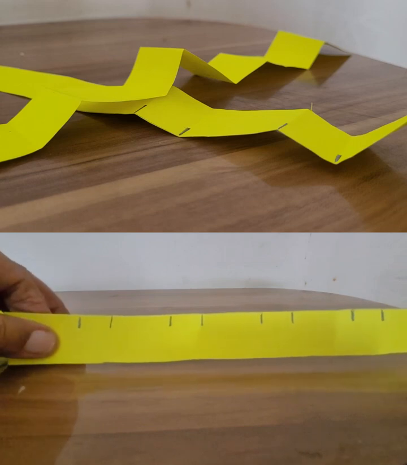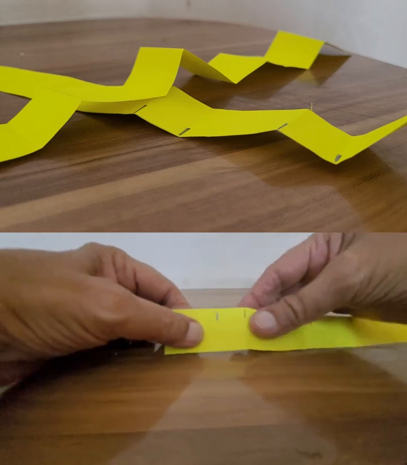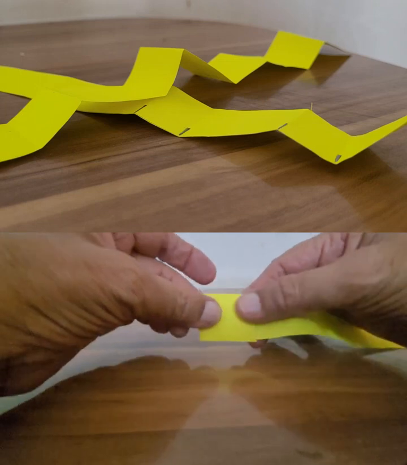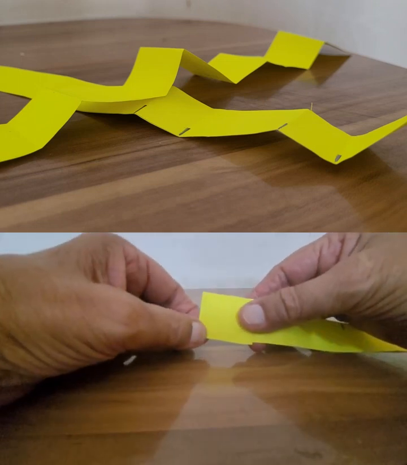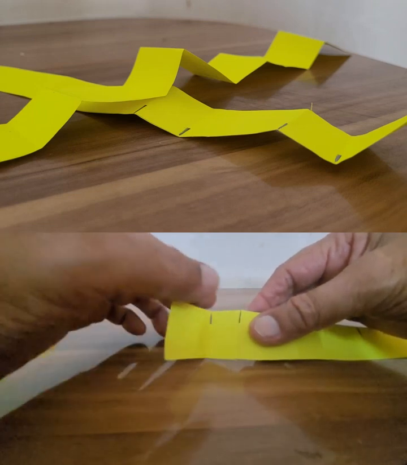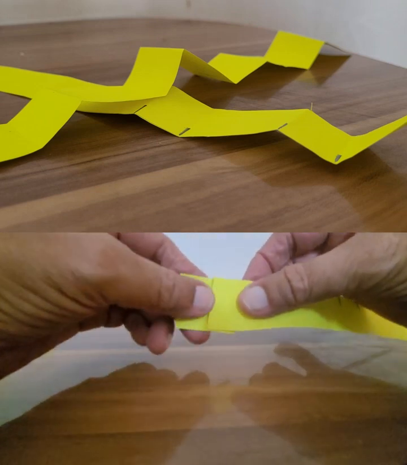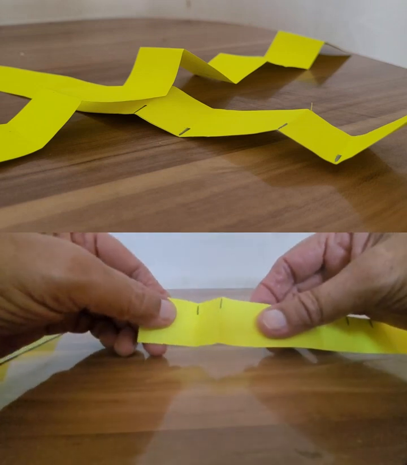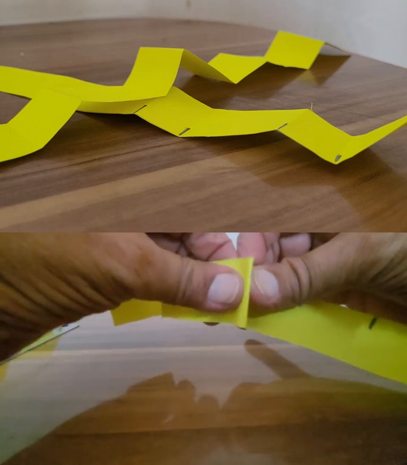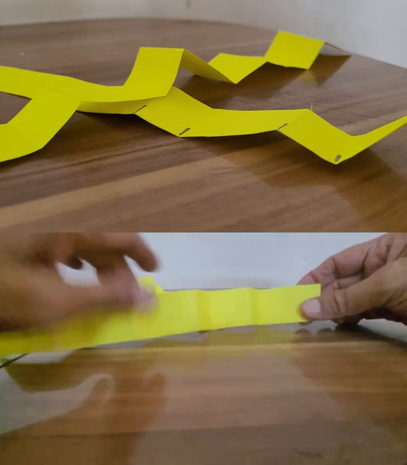That's your first step. Next we are going to fold along these marks. So first this one here, fold it this way towards the right. Now unfold. The next mark here, fold in the opposite direction. One is up, one is down. The next one is going to be down. Fold it that way. The next one is again up. So when you fold it like this, you are going to get that one.